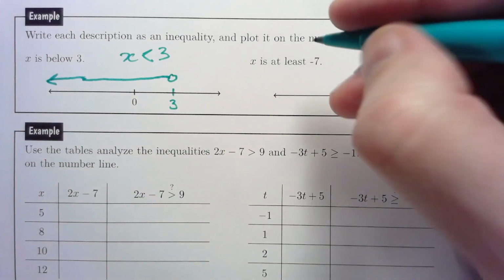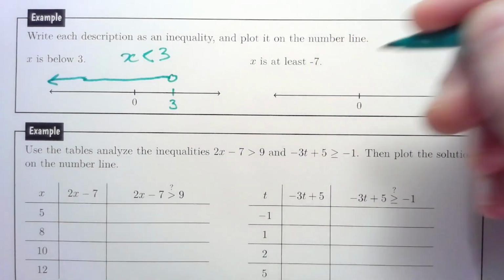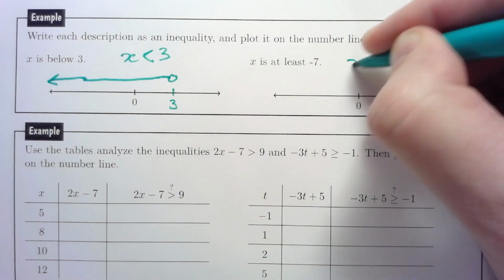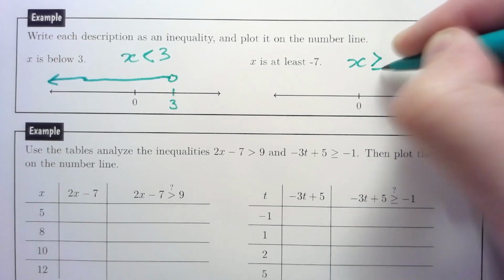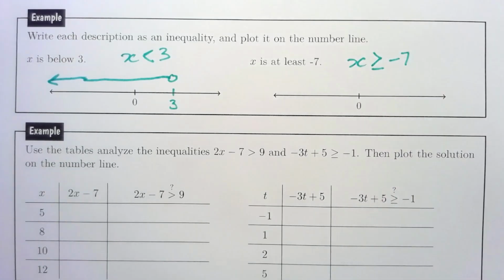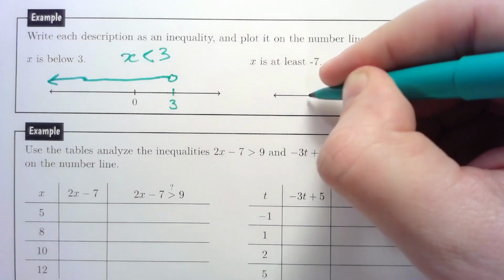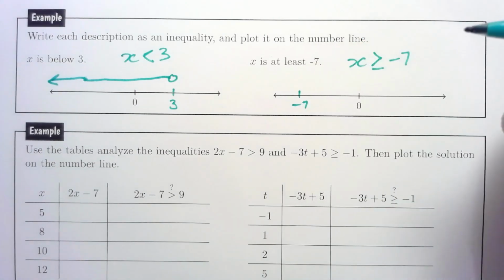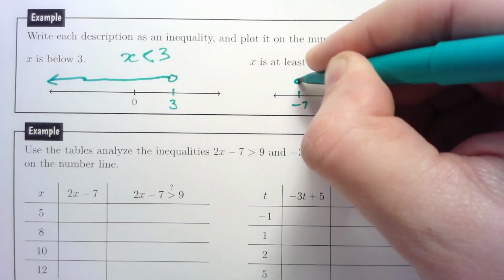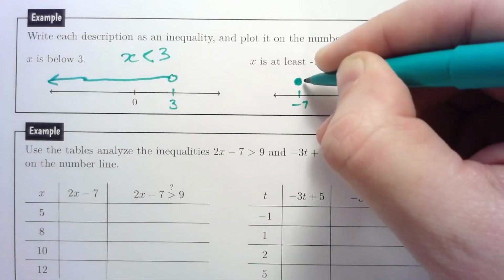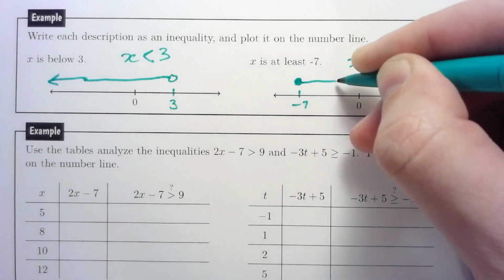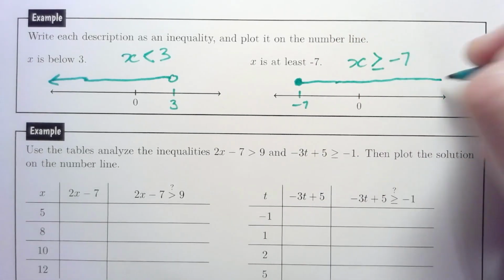If x is at least -7, that means that x is greater than or equal to -7. x can be more than -7, but it can also be -7 itself. So to draw this, -7 is our boundary. We have a closed point at -7, and then our arrow goes to the right.